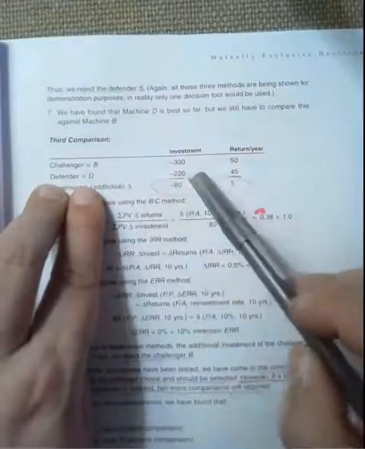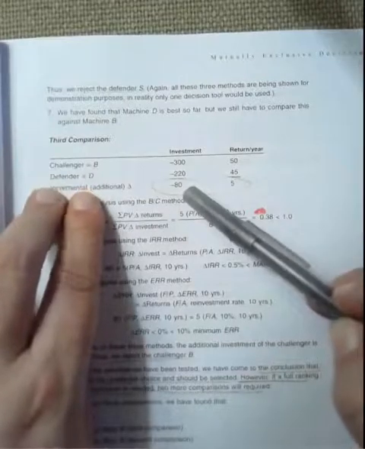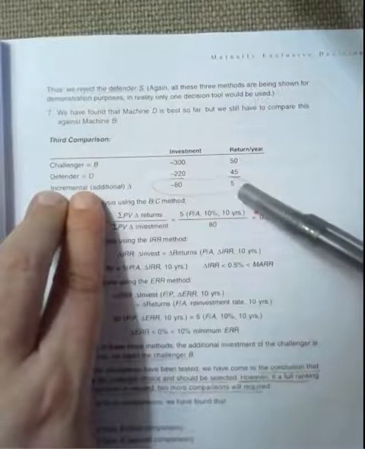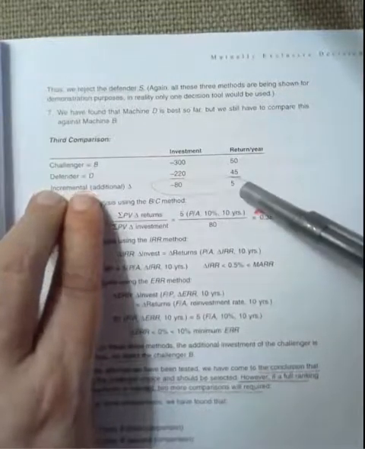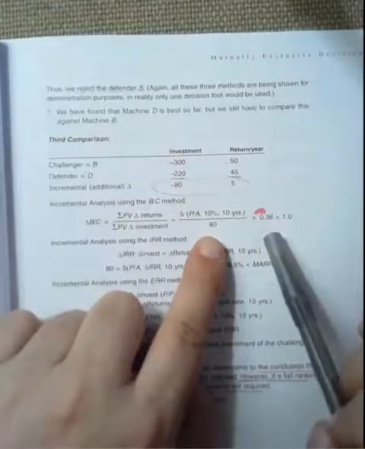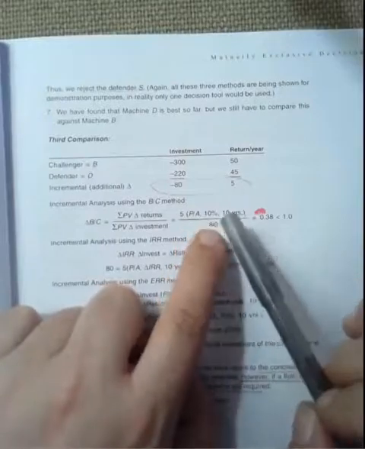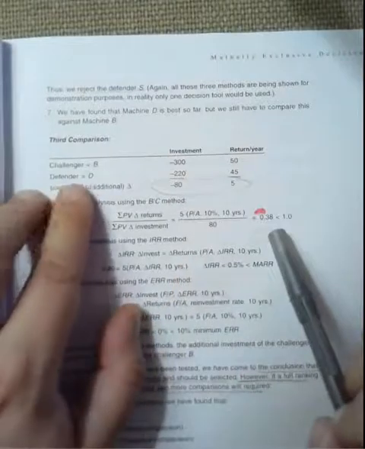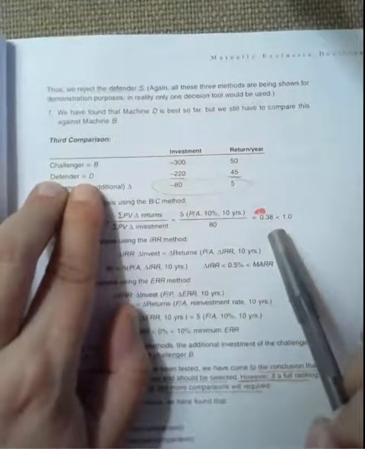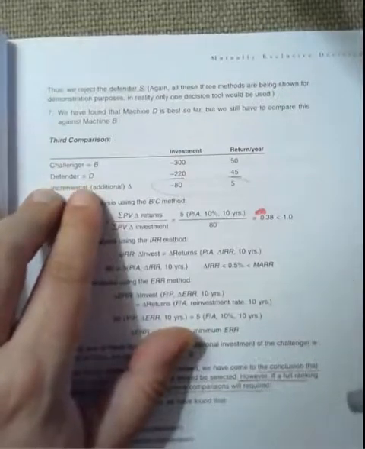So now the defender is D because it's cheaper than B, and we compute again the differences in cash flows. Is it worth it, the extra $80 investment, in order to get an extra $5 annuity? And the answer is no, because the BC ratio is less than 1. The extra benefits do not outweigh the extra cost. So the overall winner is D. D is the best project. There are no other projects to be compared against, and therefore we conclude that D is the best project.